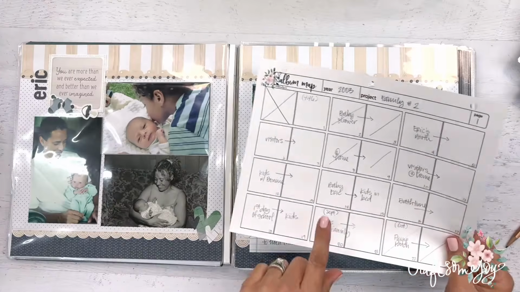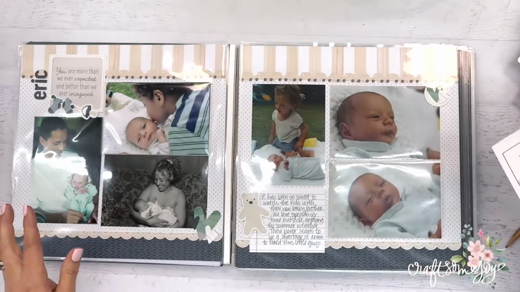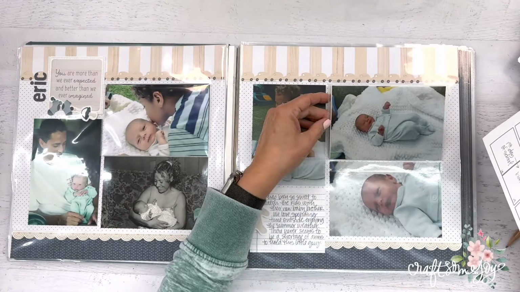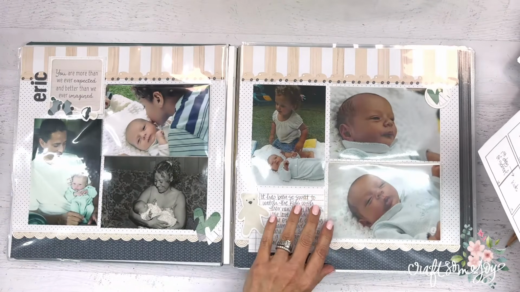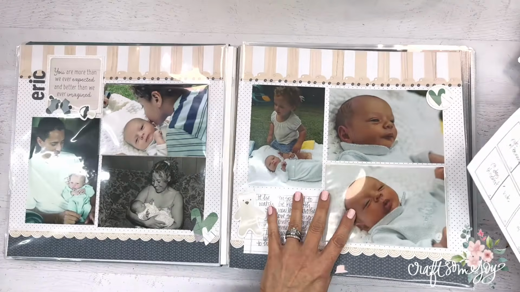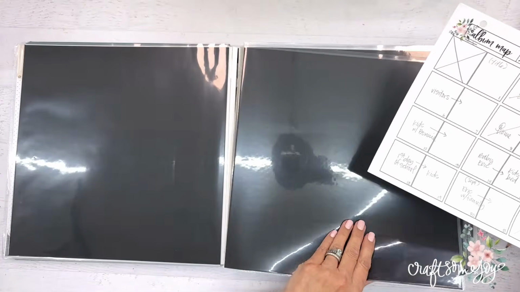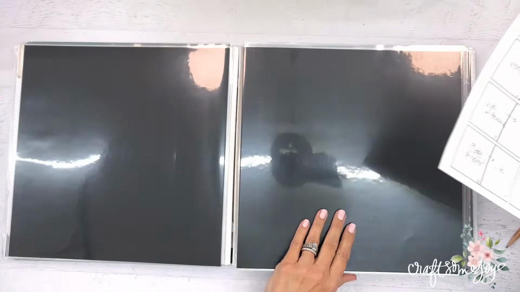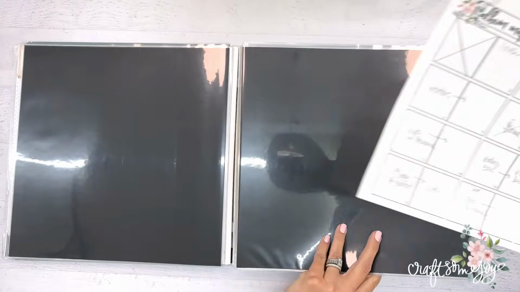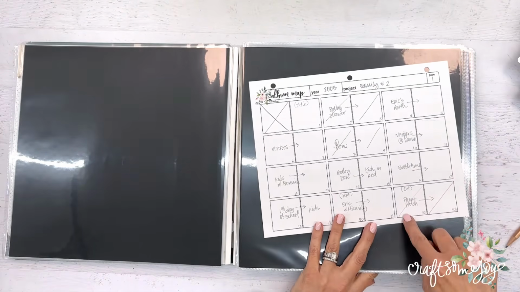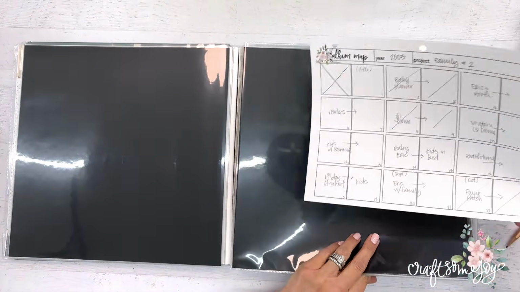You can see these 2 pages here are scrapped. So this was baby Eric at home when he came home, and just some of our first pictures of him at home. Then you can see I don't have those pages scrapped. It says kids with Bonnie, and I can probably flip, but you can see I've got a lot of catching up to do here.